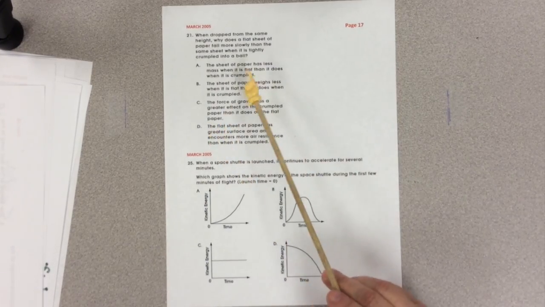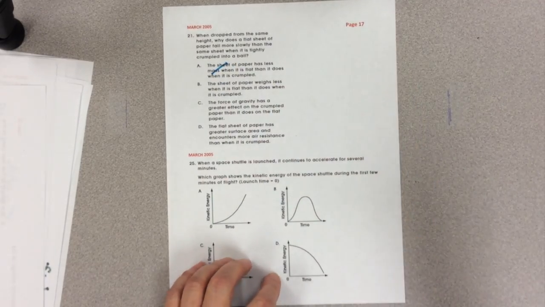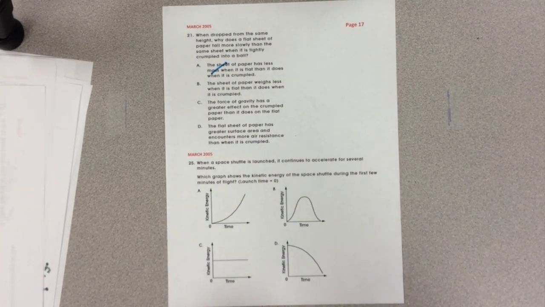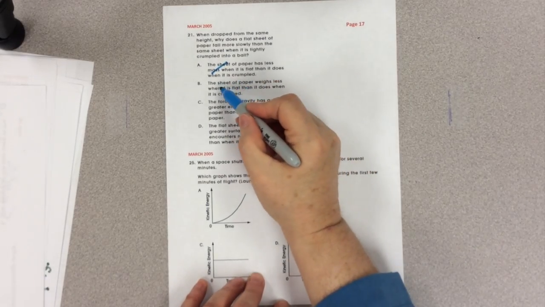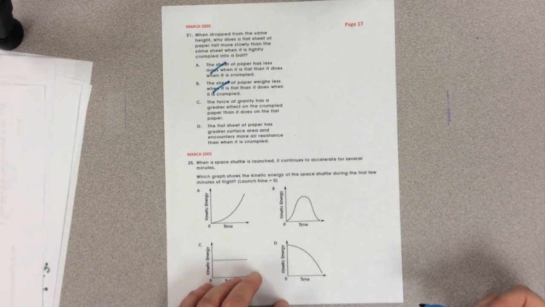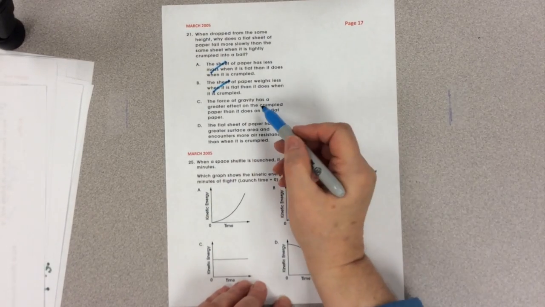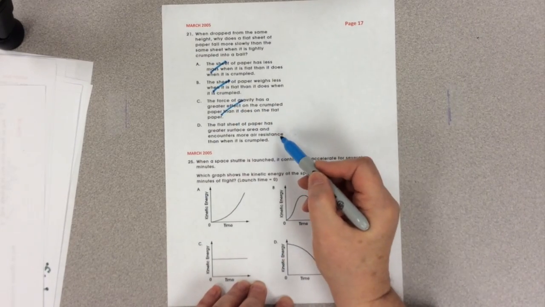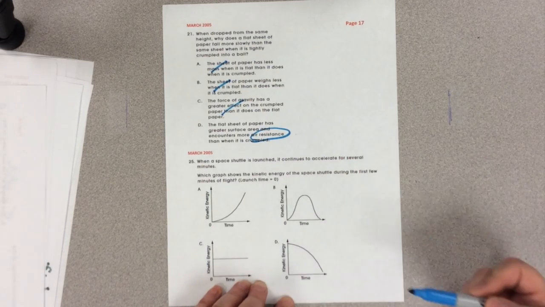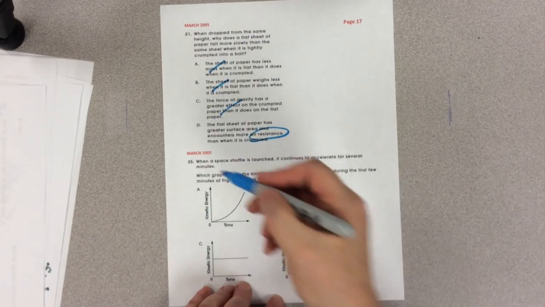And the reason is, it doesn't have less mass when it's flat than it does when it's crumpled. It's the same sheet of paper. So it doesn't weigh less when it's flat than when it's crumpled. It's got the same mass, and it's under the same amount of gravity. So it's not gravity, because the force of gravity is the same. Here it is. It's that air resistance. There's a lot more air resistance on a flat sheet of paper than on one that's crumpled.